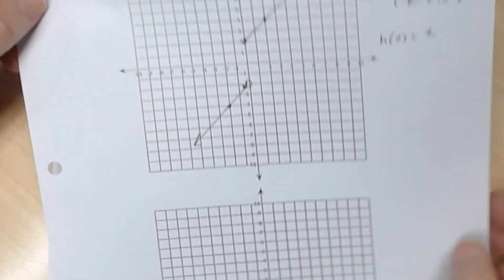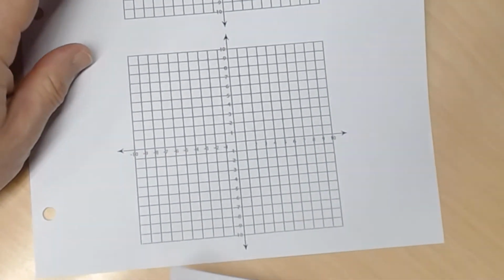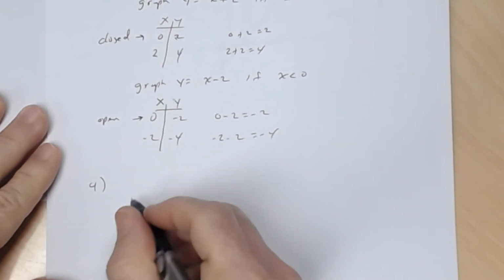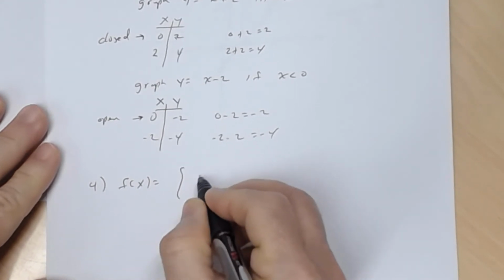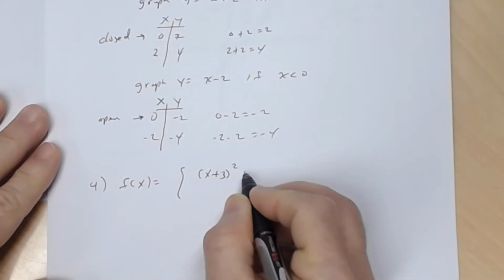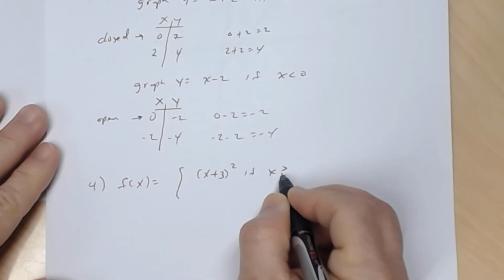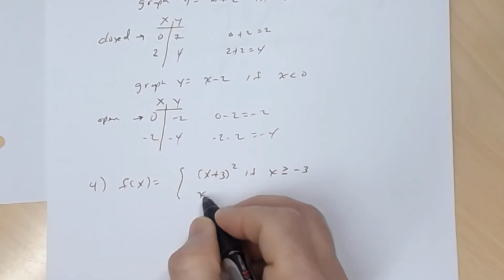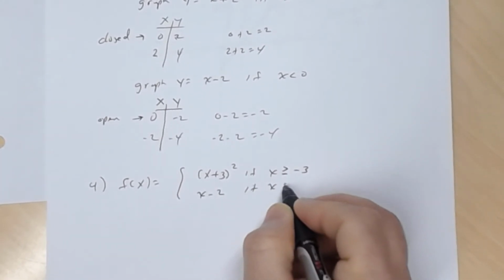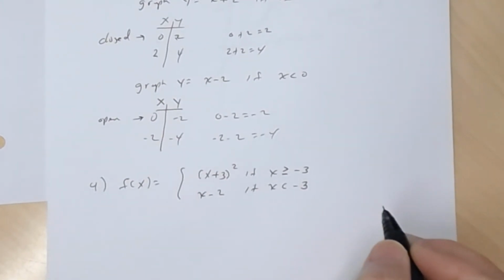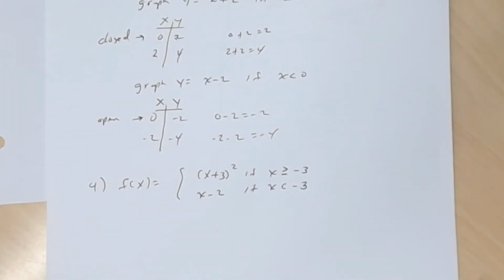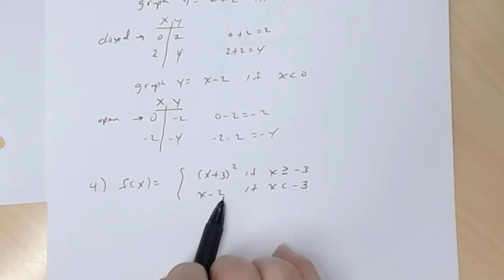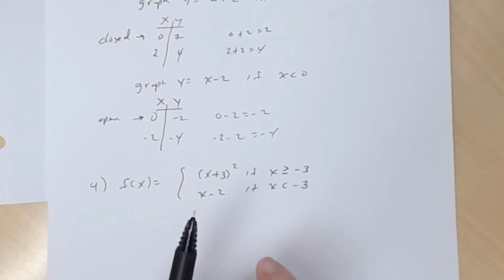All right. Now finally, let's look at this one. So this is going to be number 4. Number 4, you have f of x is equal to x plus 3 squared if x is greater than or equal to negative 3, and then x minus 2 if x is less than negative 3. Okay? All right, now, again, notice though that this right here is quadratic and this is linear. Okay? So the point being this.